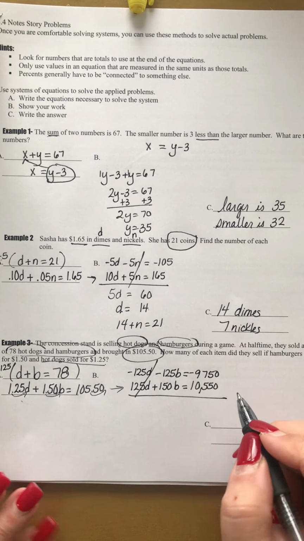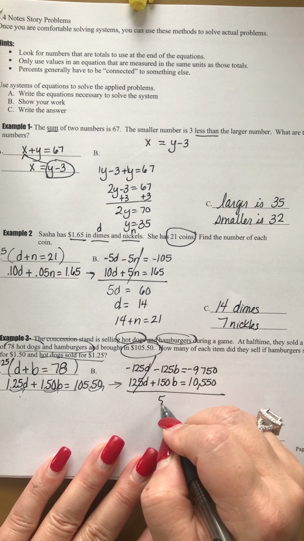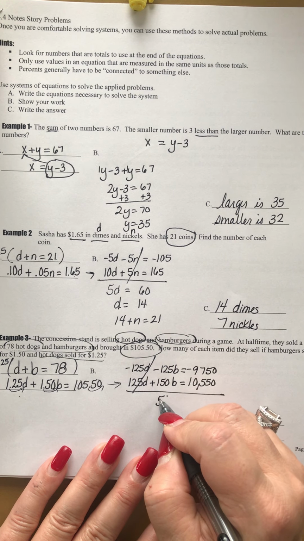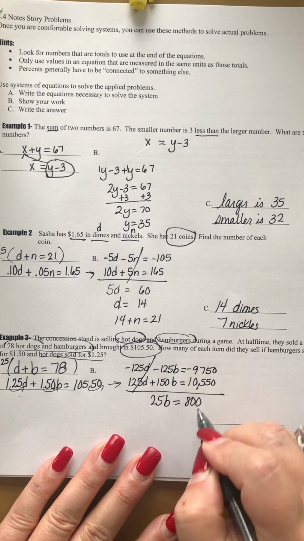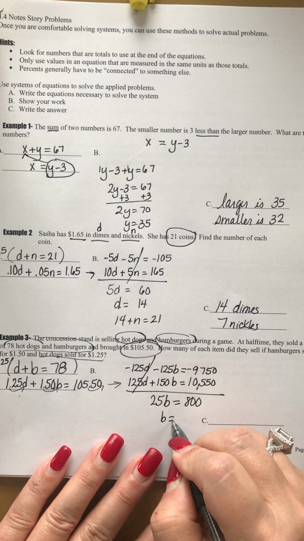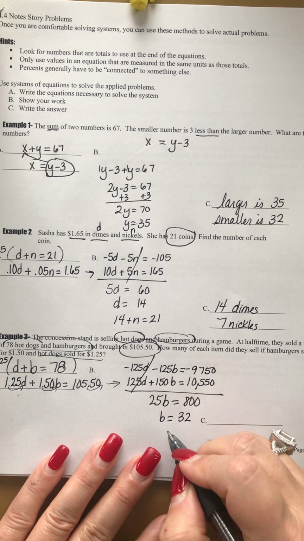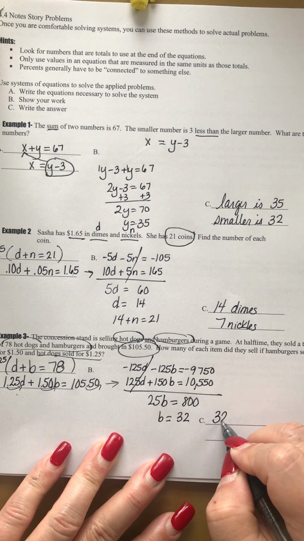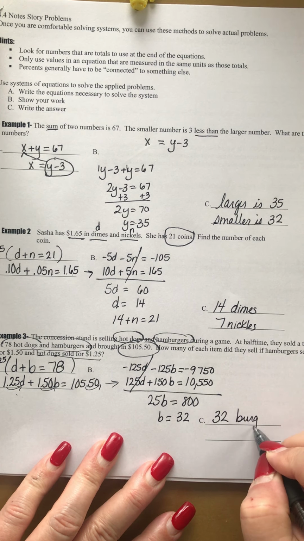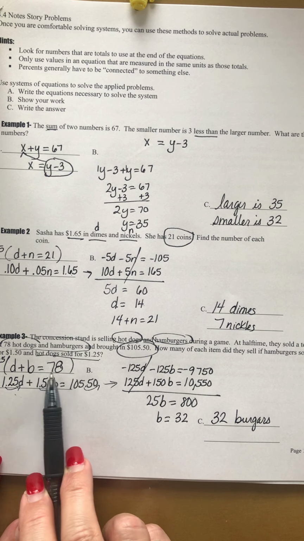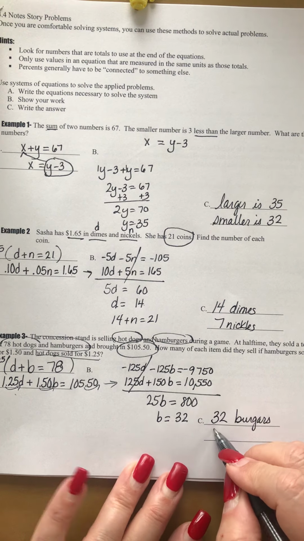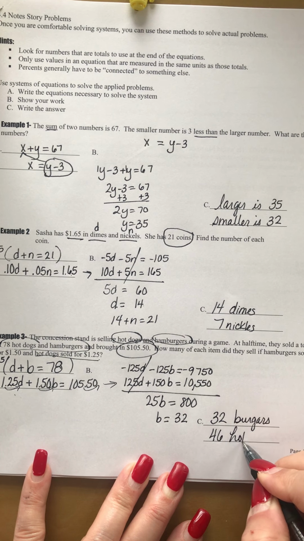So when you add down, the D's cancel, you get 25B equals 800, divide by 25, and B is 32. B stands for burgers. So there's 32 burgers, and if you plug 32 in for B, subtract that from 78, and you get 46 hot dogs.